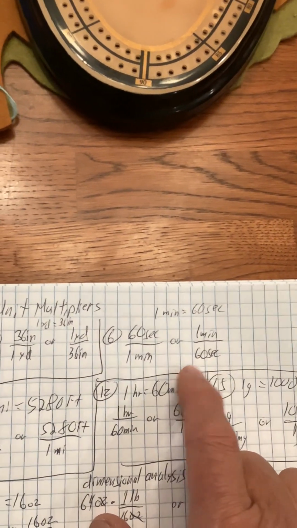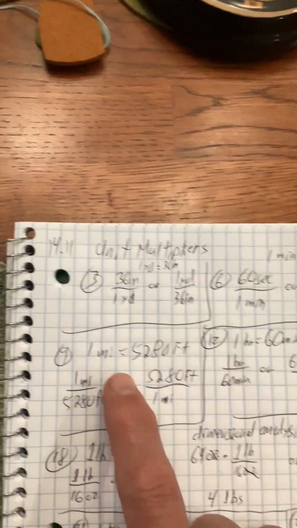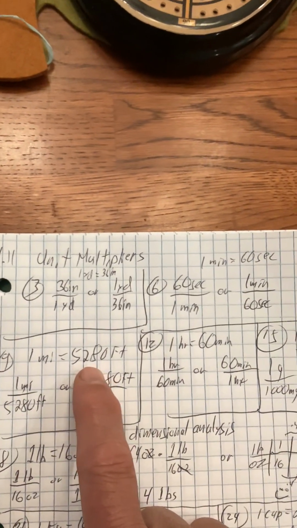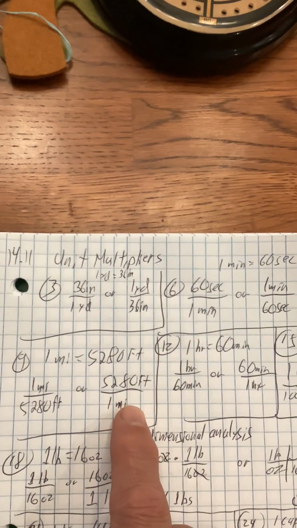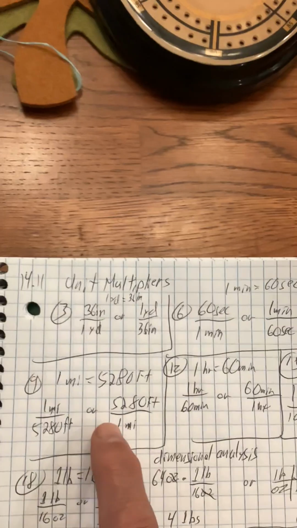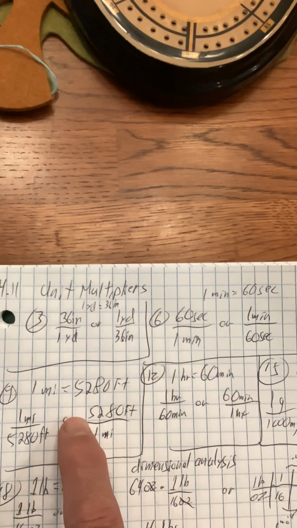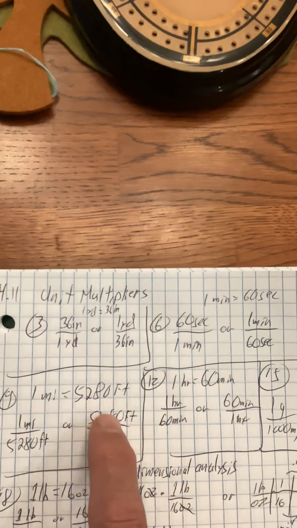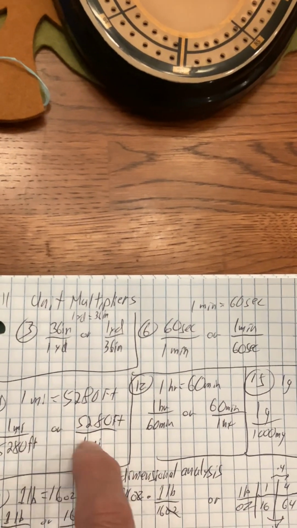So those are called your unit multipliers. 1 mile has 5,280 feet, so you could write it this way or this way. So say you had 2 miles, how many feet? You'd use this one because the miles would cancel and you just get feet.